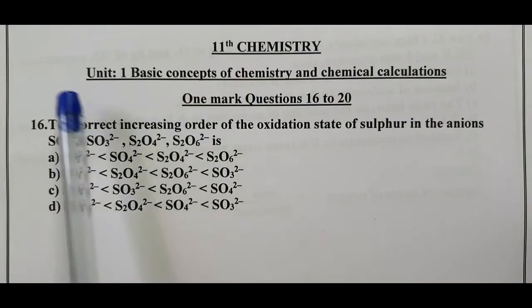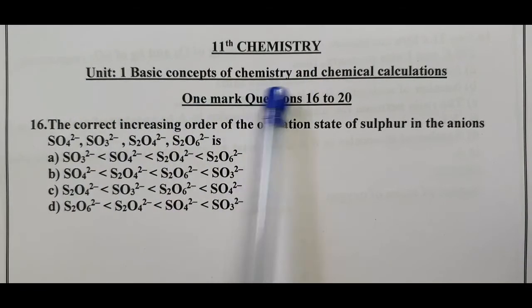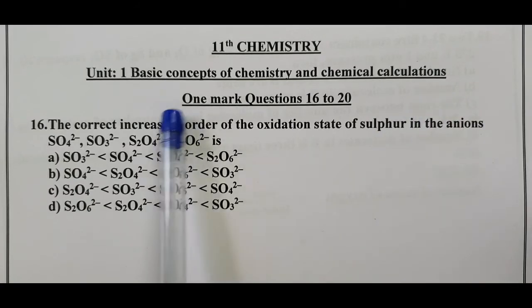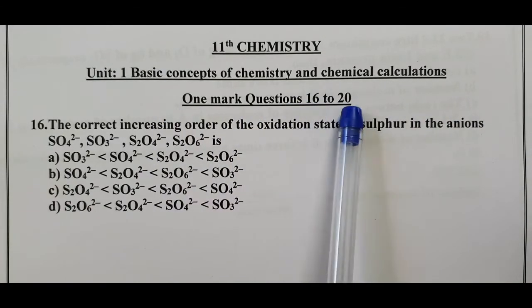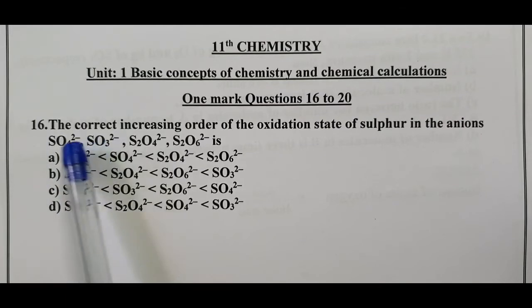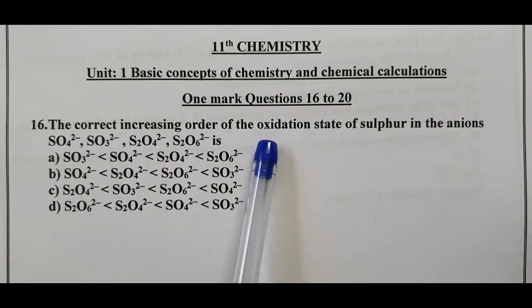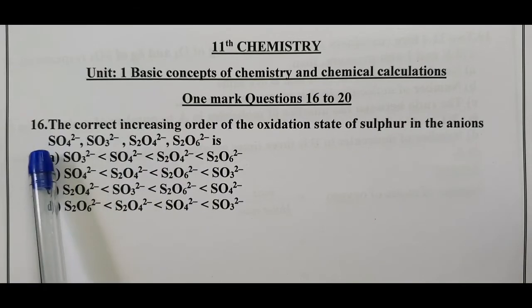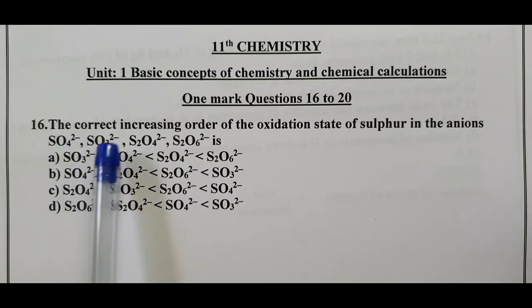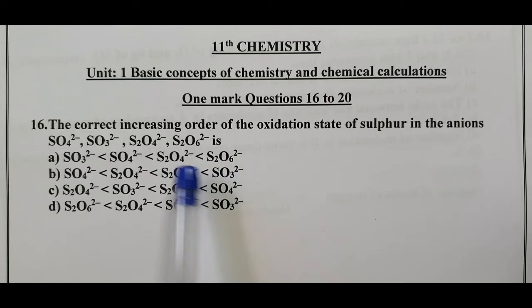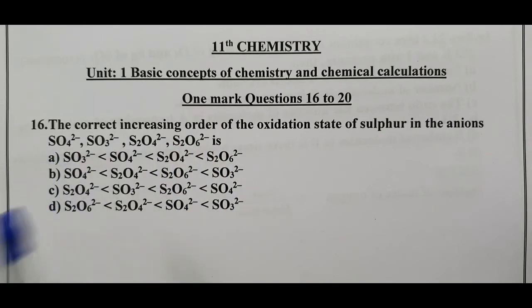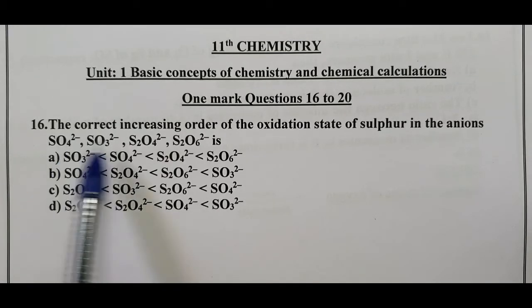11th Chemistry, Unit 1, Basic Concept of Chemistry and Chemical Calculation. In this, we are going to discuss one more set of questions, from 16 to 20. Question number 16: the correct increasing order of the oxidation state of sulfur in the anions SO4 2 minus ion, SO3 2 minus ion, S2O4 2 minus ion and S2O6 2 minus ion is A, B, C, D. First, I am going to find out the oxidation number of all these ions.